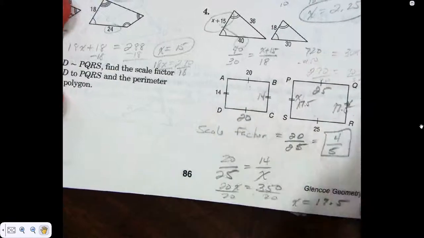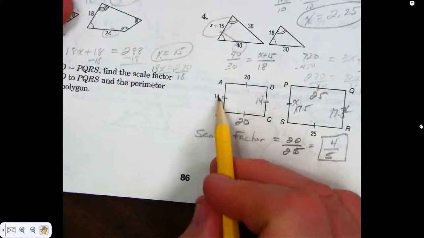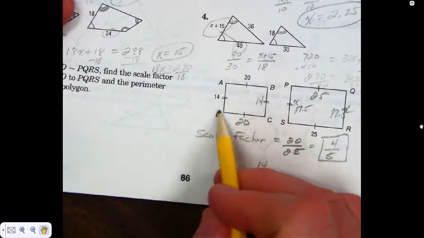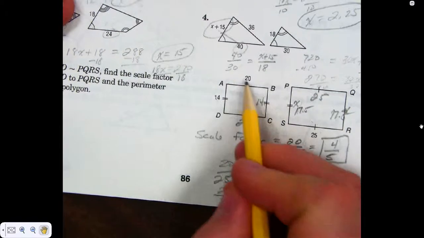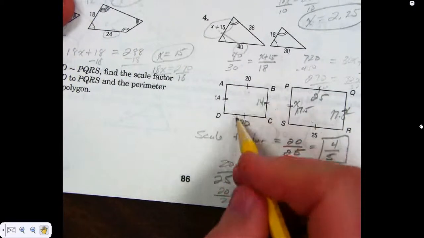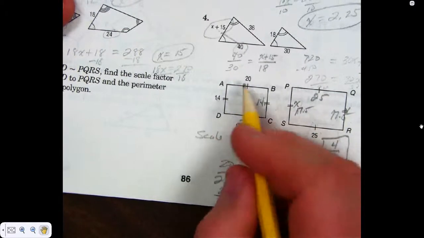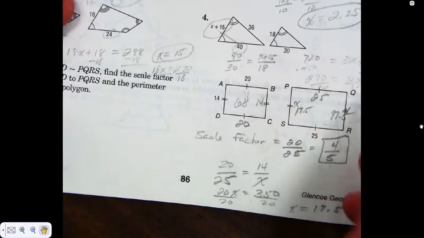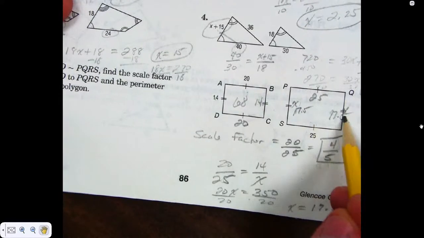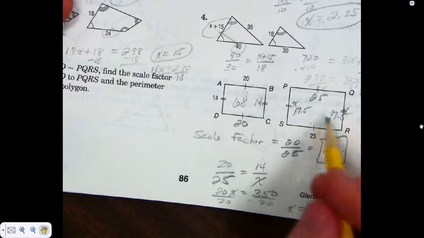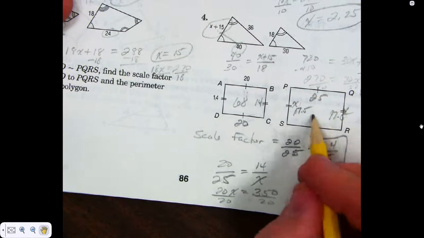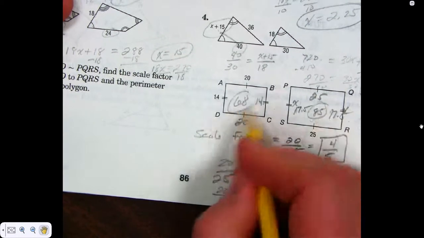So what are the perimeters of the two figures? What's the perimeter of this one? How do you find perimeter, guys? 14 plus 20 plus 14 plus 20. This is 28 together. That's 40, 68, right? 17.5 plus 17.5 gives me what? 35. Plus 50 more makes it what? 85.